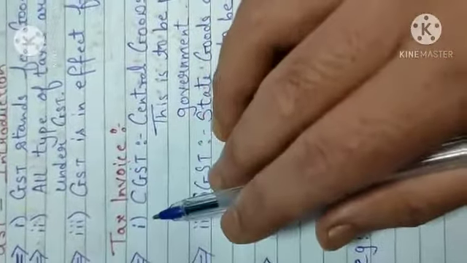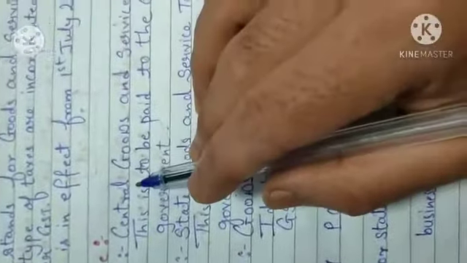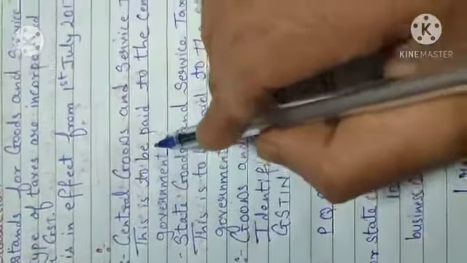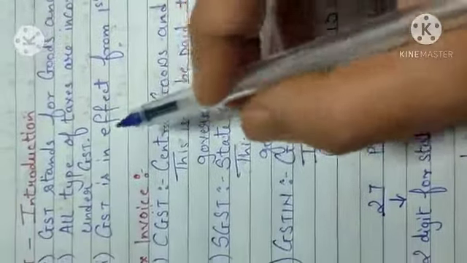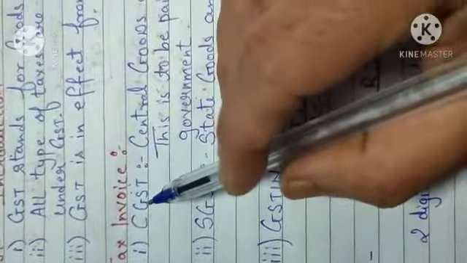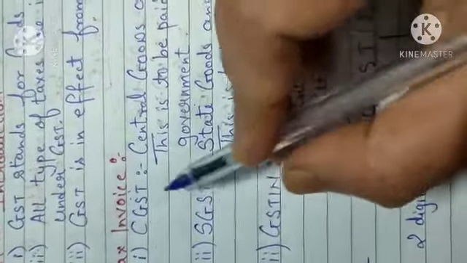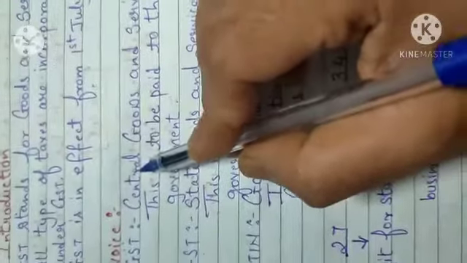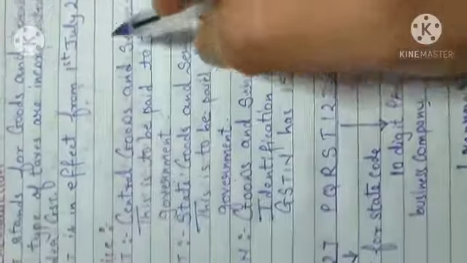In tax invoice, first is CGST. CGST stands for Central Goods and Service Tax. This is to be paid to the central government. GST is divided into two parts, that is 50% goes to CGST and 50% goes to SGST. The 50% that goes to the central government is called Central Goods and Service Tax.